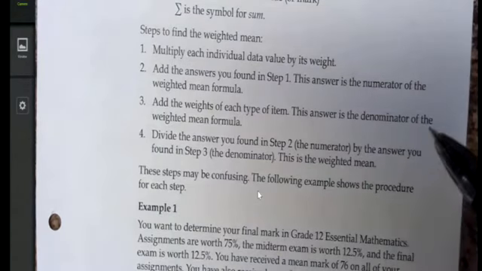You have received a mean mark of 76 on all your assignments. You also received a mark of 68 on your midterm exam, and you estimate you can get 80% on your final. So what will be your final mark? Well, let's do the work on this.